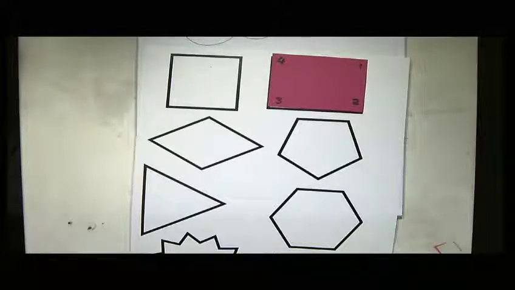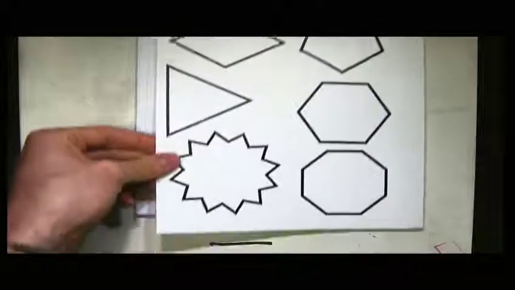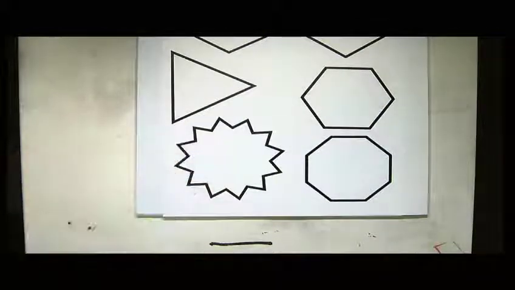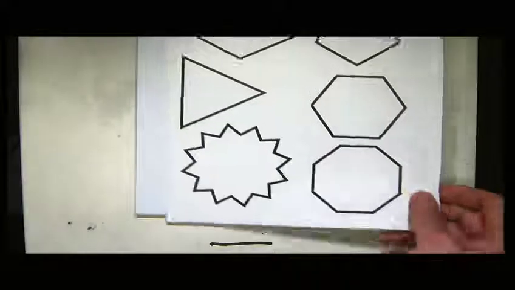Not sure. But anyway, and this one I've just made into a star so that later on it'll be easier to see what's going on. Because if you make a dodecagon, it's a little hard to see where one edge ends and the next one begins. So I'll just get to that later.